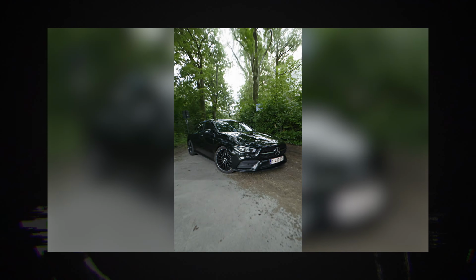In today's video, I will show you how to transform your car completely in Adobe After Effects.